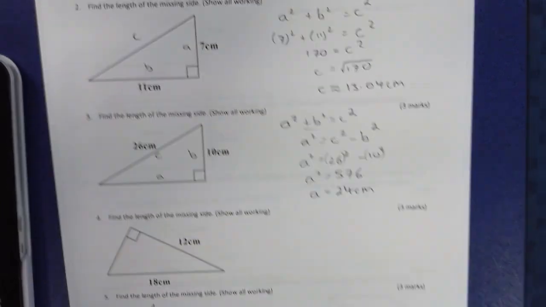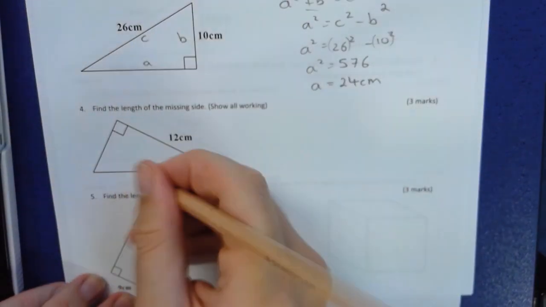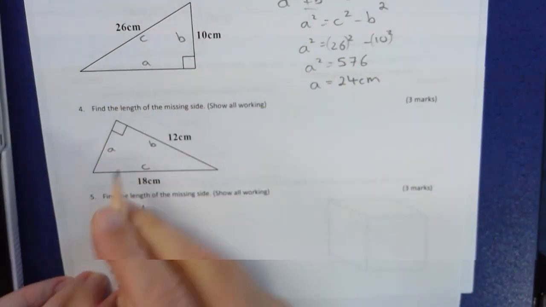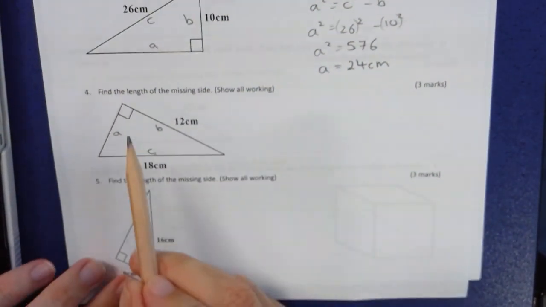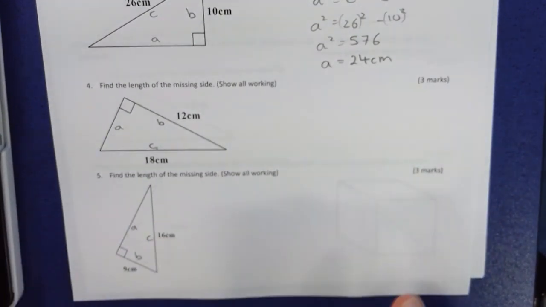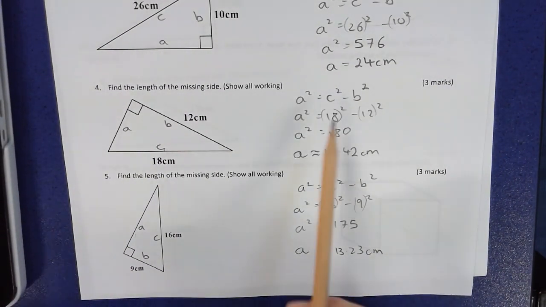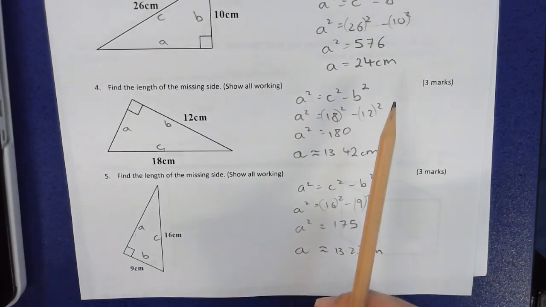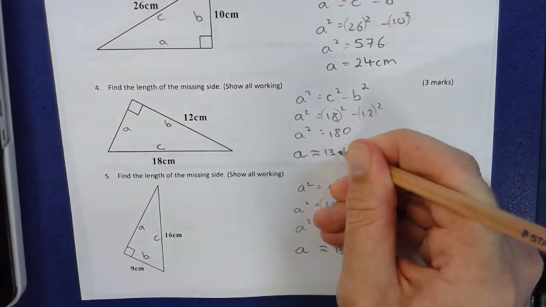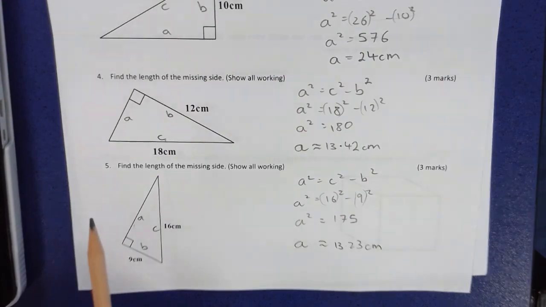Now be careful for number 4, because it's all about labelling it correctly, same as number 5. So we've got C, we're trying to work out A, because remember the hypotenuse is opposite the right angle. And then with number 5, we've also got C, and we're trying to work out what A is again. So once again, I'm going to quickly do that for you. Alright, so here's the answers to questions 4 and 5, and you can see I went straight to the formula of A squared equals C squared minus B squared, and I've answered to 2 decimal places for both of these questions. That's usually a good go-to, but you could answer in the surd form as well.